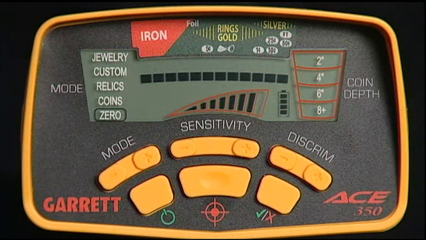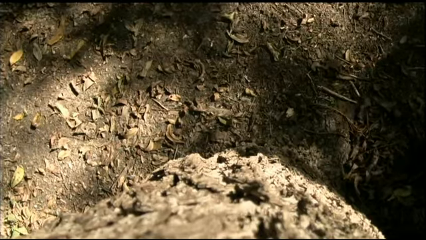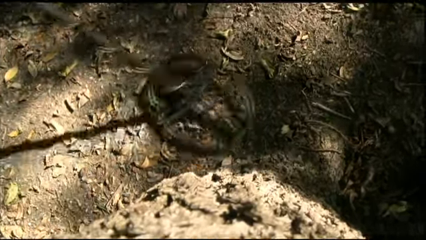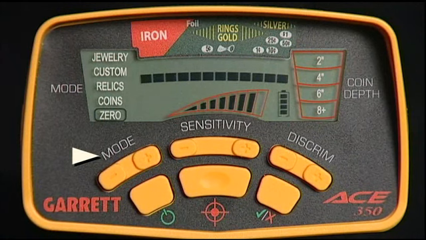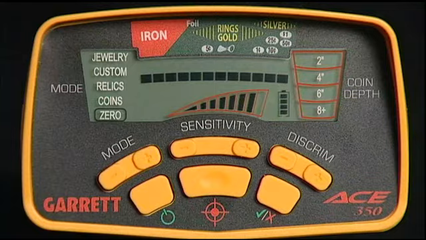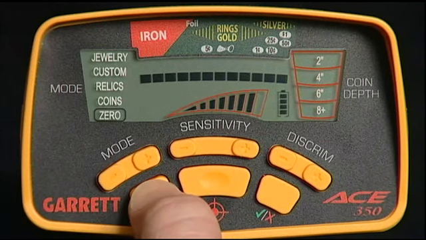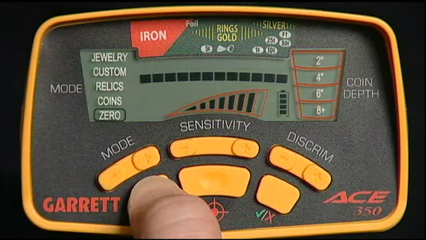Attempting to operate at sensitivity above the level that permits quiet and stable operation may actually cause you to miss deep targets. Keep practicing with the ACE 350's mode and sensitivity controls until you understand them. Incidentally, if you ever want to return your detector settings to those set at the factory, press and hold the power touchpad for about 5 seconds or until you hear 2 beeps.